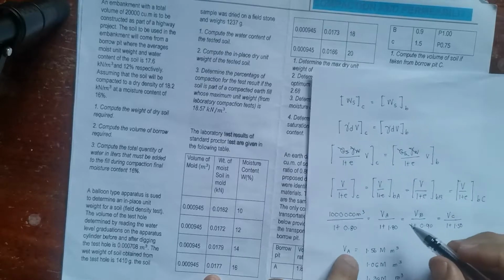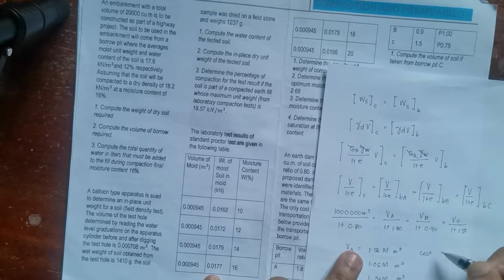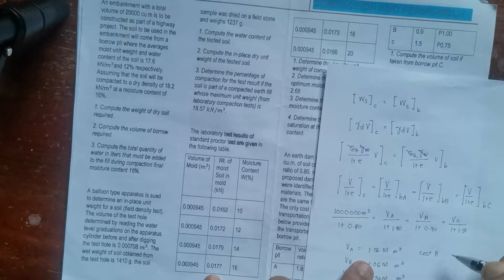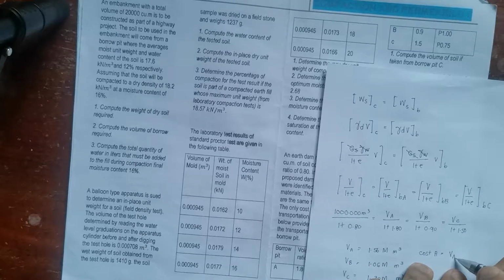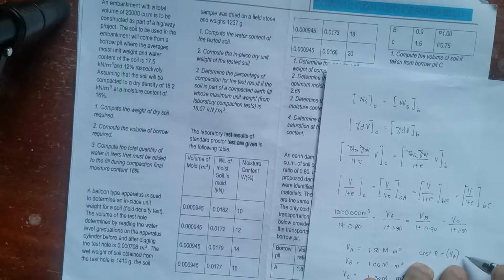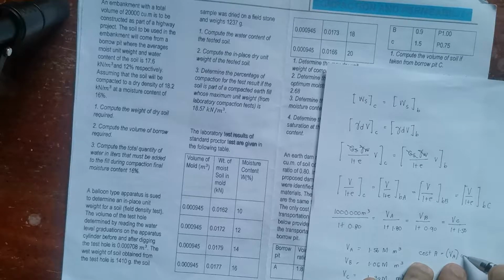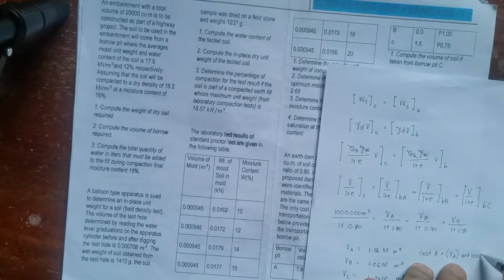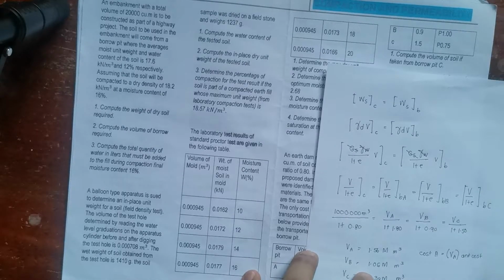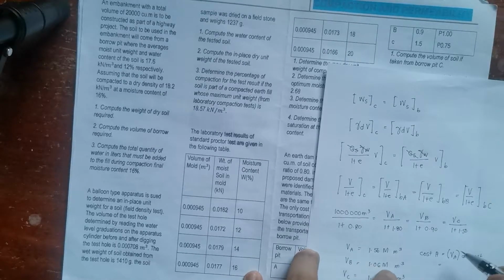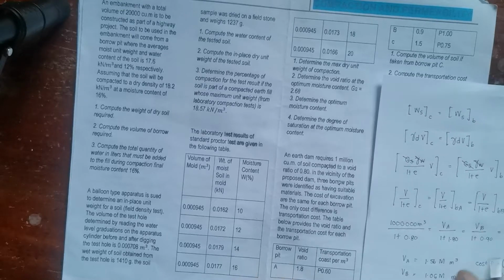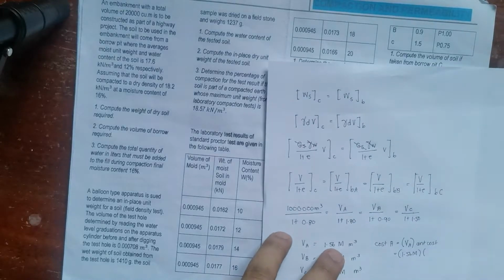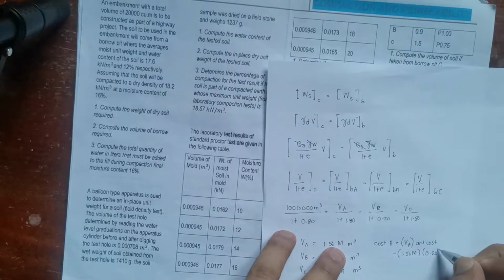So the cost of borrow pit A is equivalent to the volume computed multiplied by the unit cost, and that is equivalent to 1.56 million multiplied by the unit cost of borrow pit A, 0.6 per cubic meter.